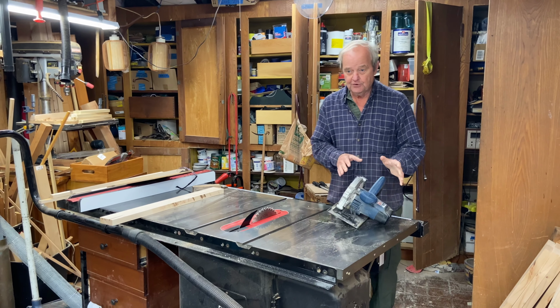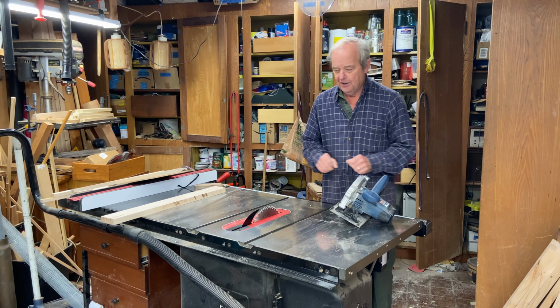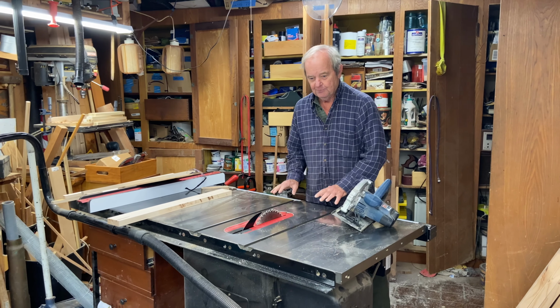So again, a circular saw you take to the job, and a table saw you bring the job to the saw.